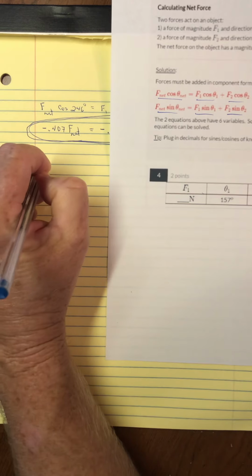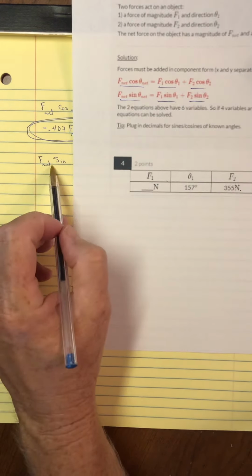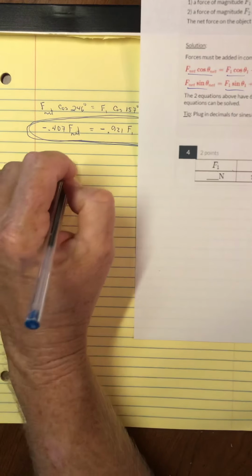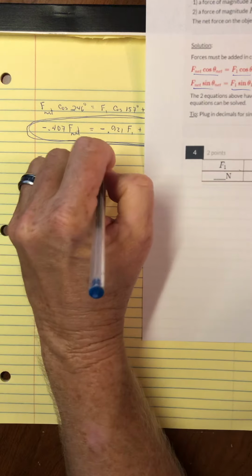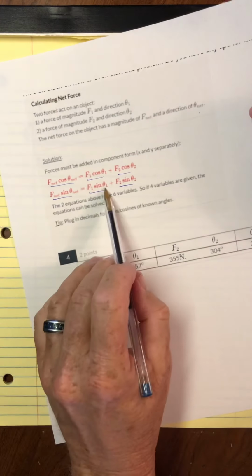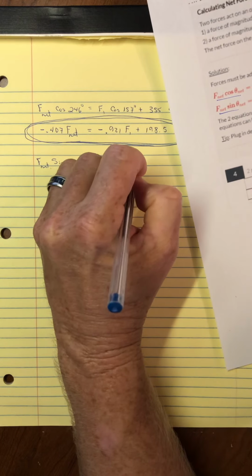And taking the second equation, which says net force times the sine, and so I'll put the sine of 246 degrees there. Again, times F1, which we don't know, but then sine of 157 degrees.